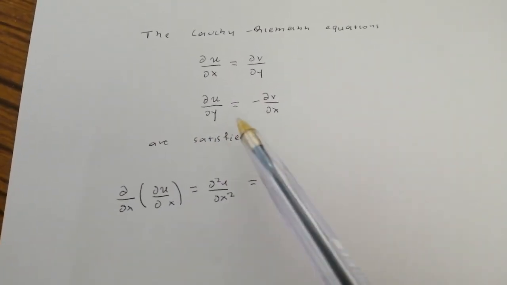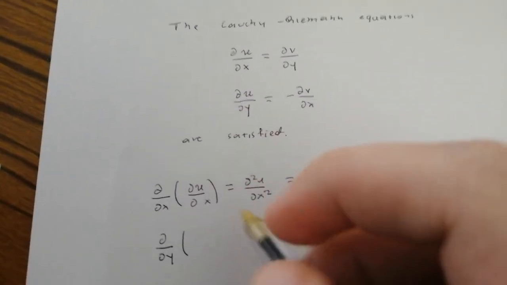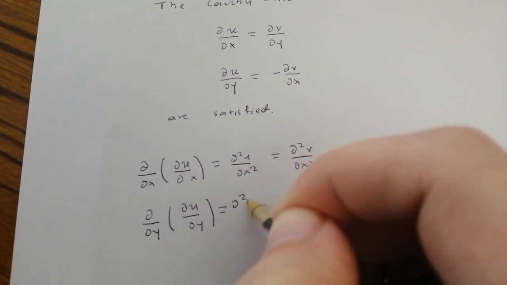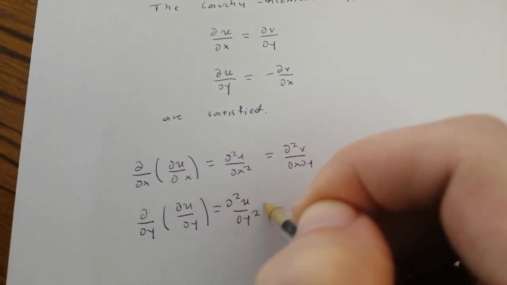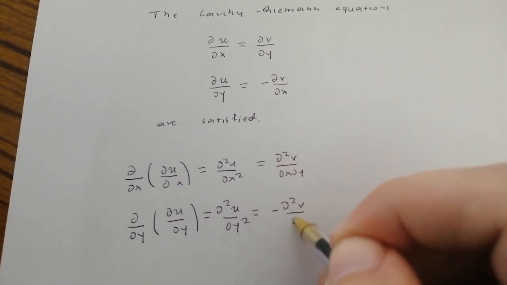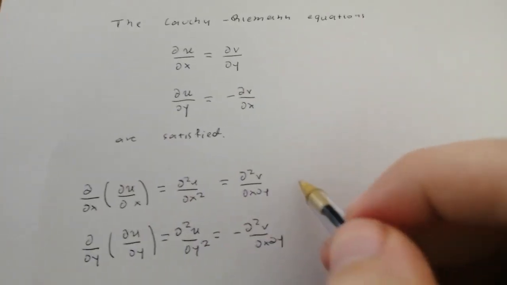Now we go to the second relation and we take the derivative with respect to y. This is the second derivative of u with respect to y, and we take the mixed derivative, which is equal to the mixed derivative of this form.